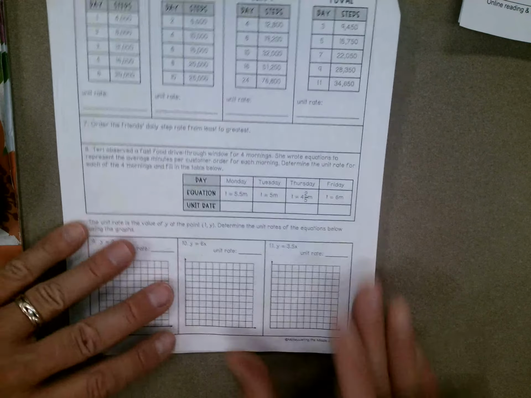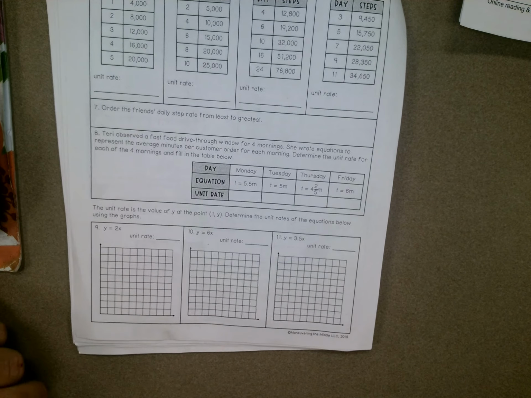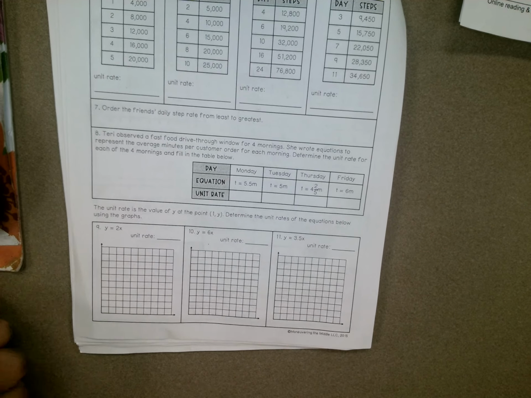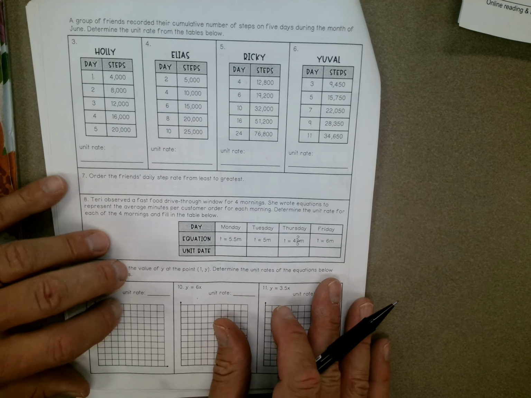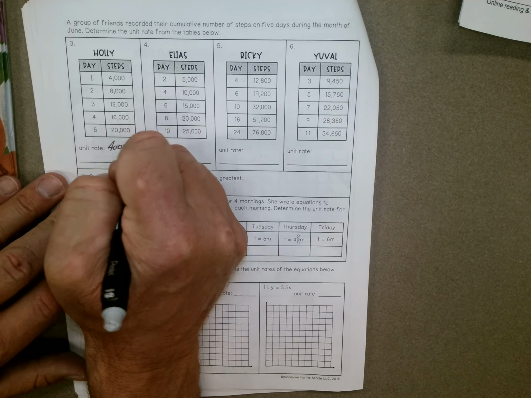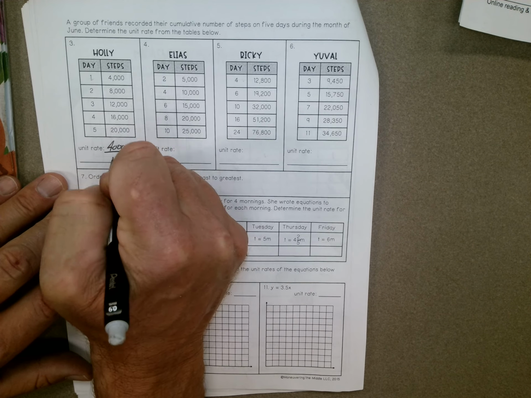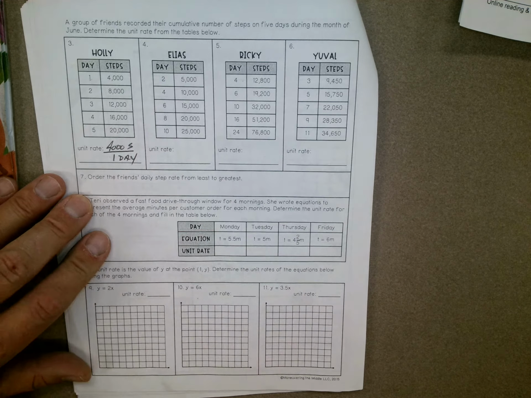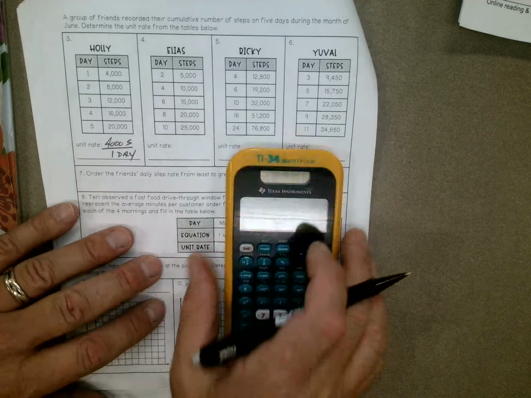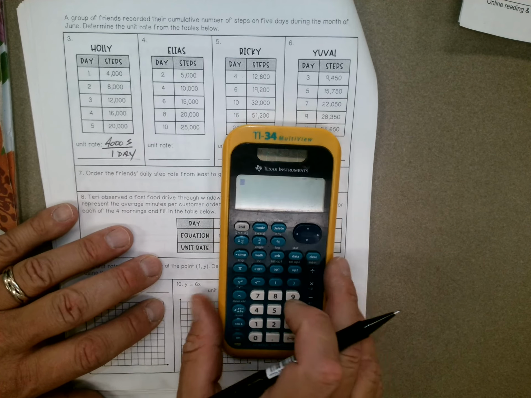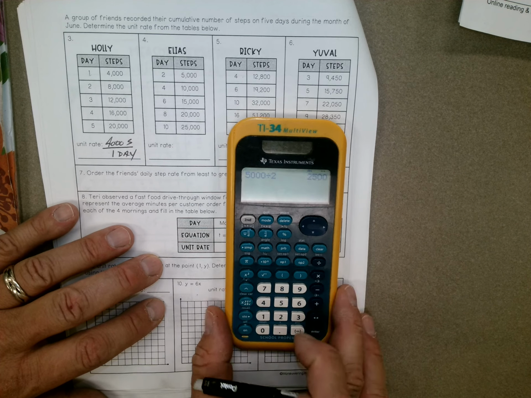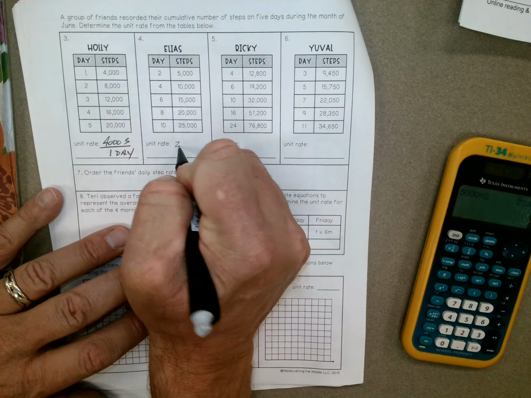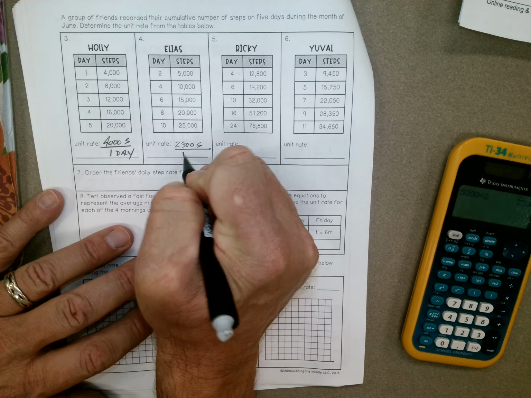So on the next page, all right, we have a bunch of function tables, and they want unit rates. Some of them are given, like in the first one. The unit rate is given because the day is 1. Others are not. So we're just going to go ahead and divide it out. The first one is 4,000 steps per 1 day. Now on this one, I'm going to grab my calculator here, and I'm going to take 5,000 divided by 2, which is 2,500. So we get 2,500 steps per 1 day.